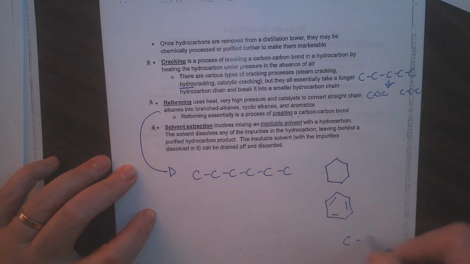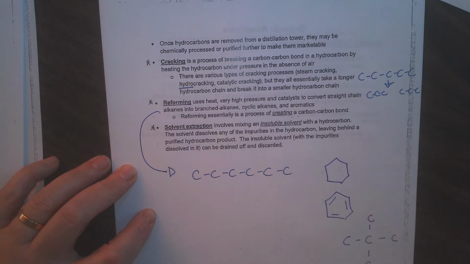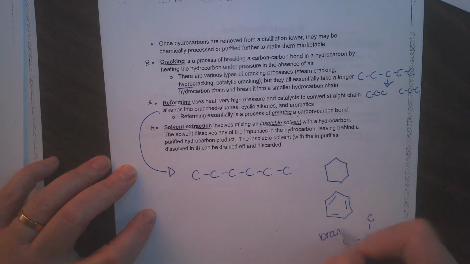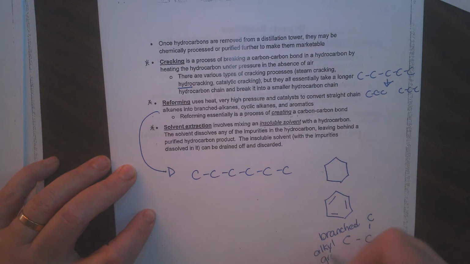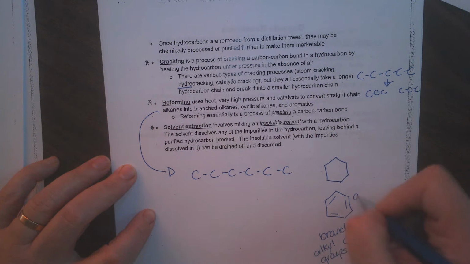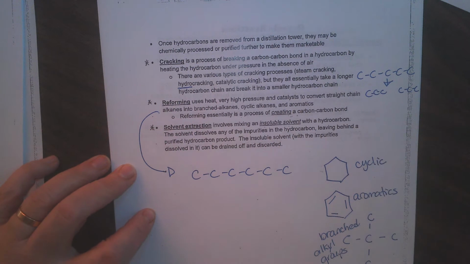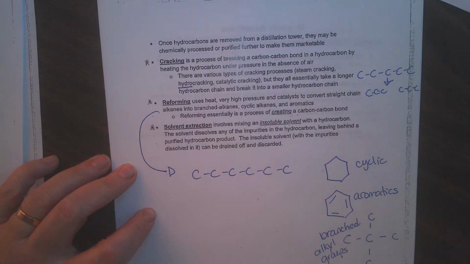We could force it to do any multitude of things, right? Branched alkanes, cyclic, and aromatic. Okay. And what you're doing is you're creating a carbon-carbon bond.